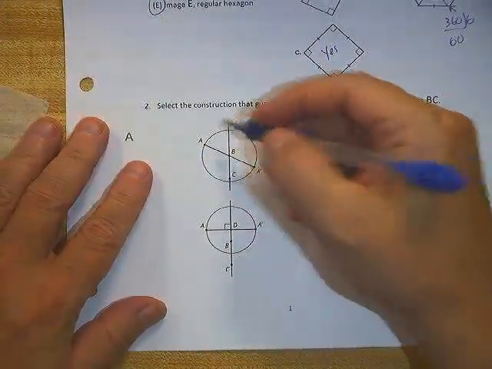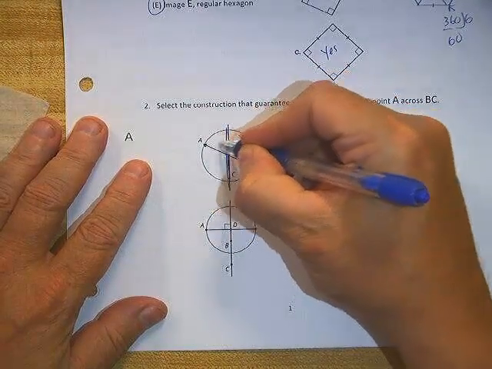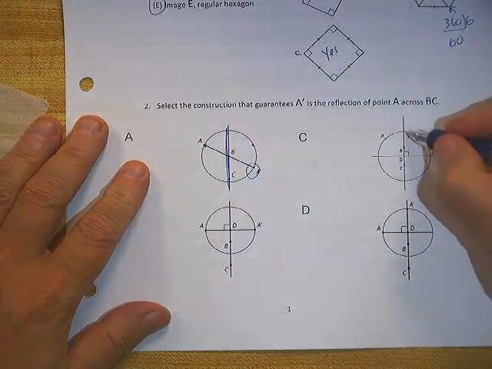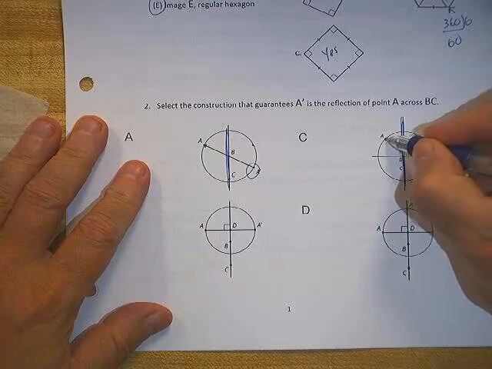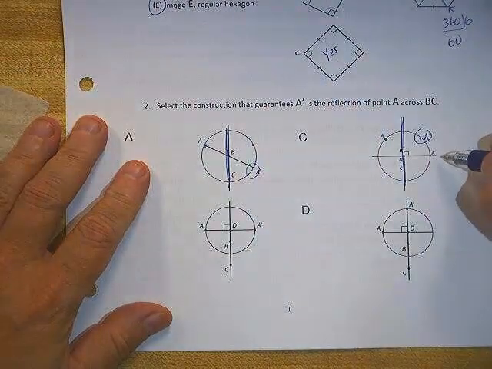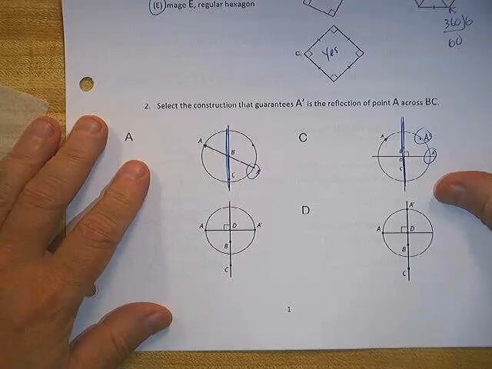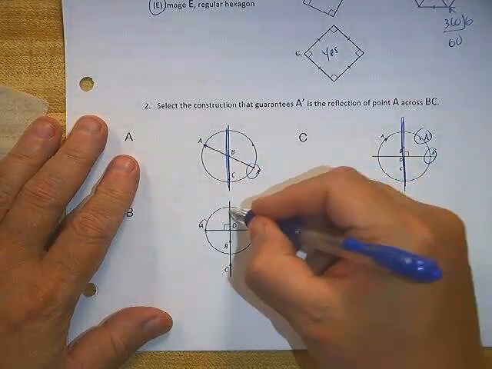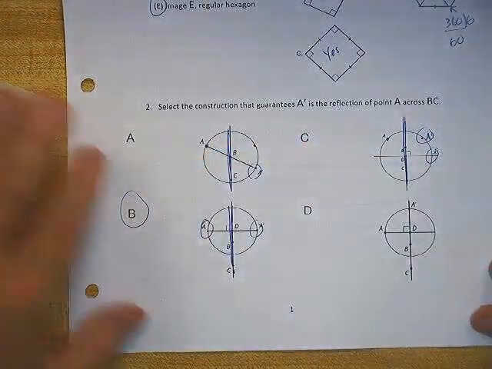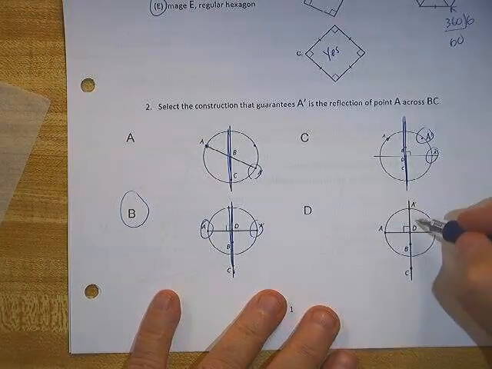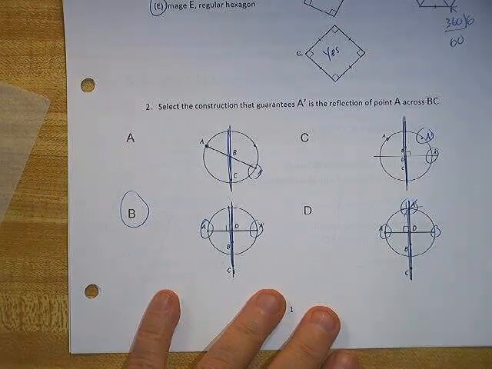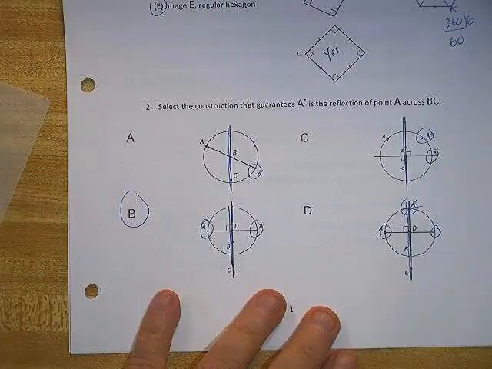In problem number 2, if I'm reflecting over this line, this is my point, that means the point would be over here, not down here, so A doesn't work. If I reflect point A over the line, it's going to be over here someplace. So again, it's not going to be here. So C doesn't work. For B, I'm again reflecting this point, which means it's going to be over here. And so B is actually the right answer here. The last one again looks very similar to B. If I reflect over this line, this point A will be over here, not up here. That's why D doesn't work. So the answer, number 2, is B.